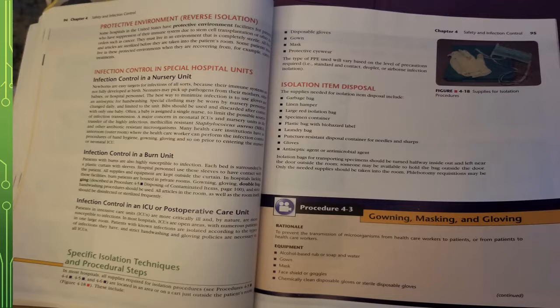The type of PPE used will vary based on the level of precautions required, such as standard, contact, droplet, or airborne infection isolation. Isolation item disposal. The supplies needed for isolation item disposal include a garbage bag, a linen hamper, large red isolation bag, specimen container, plastic bag with biohazard label, laundry bag, puncture-resistant disposable container for needles and sharps, gloves, antiseptic agent or antimicrobial agent.